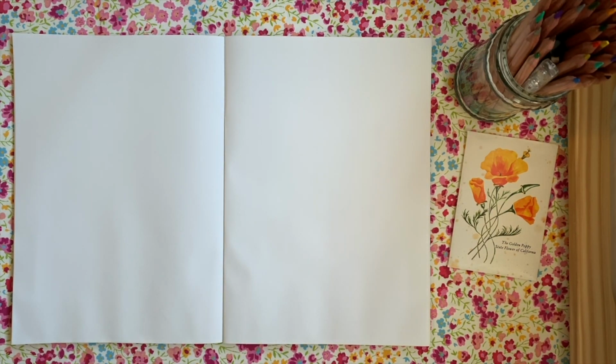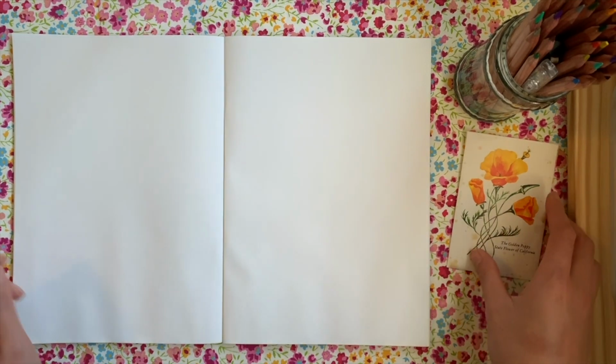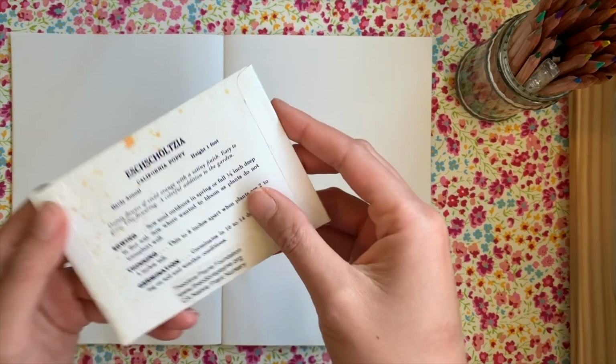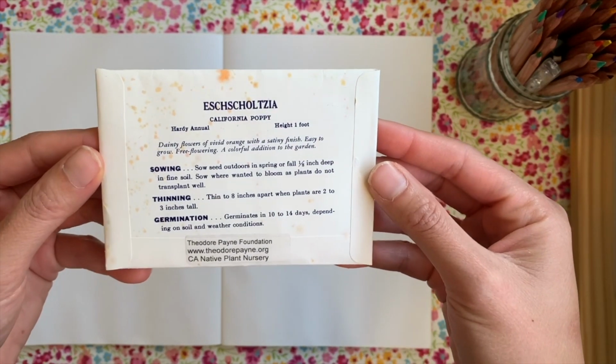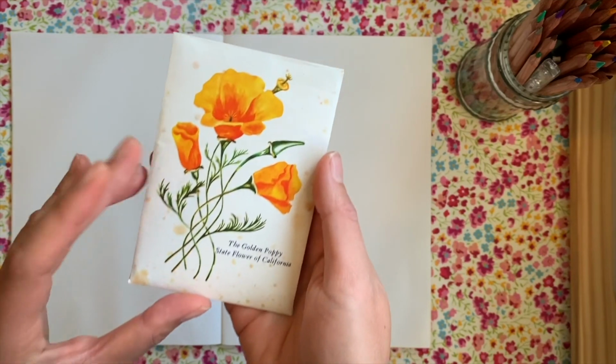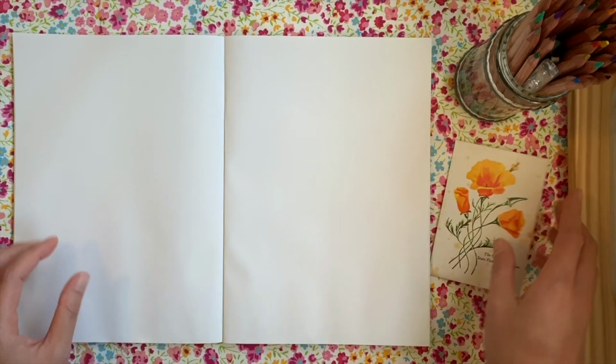So, using different stages of a plant life cycle as guidance, we can easily create a nature mandala. Today I'm going to use colored pencils to draw my plant life cycle mandala, but feel free to use any art supplies you'd like. I'm going to draw the life cycle of our state flower, the California poppy, which is currently in bloom right now.